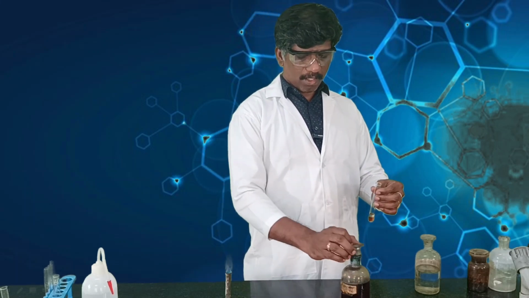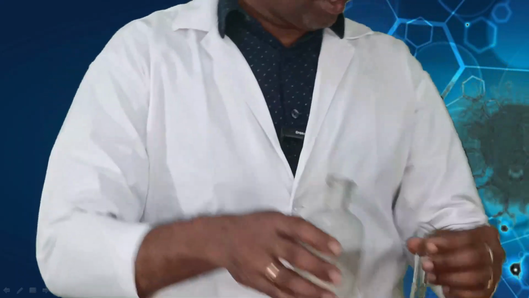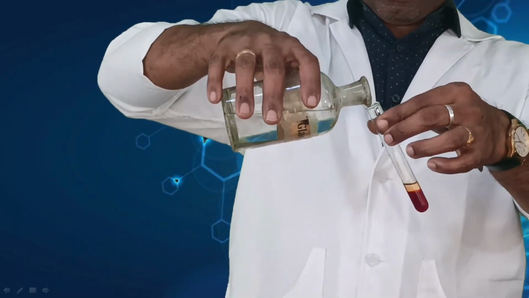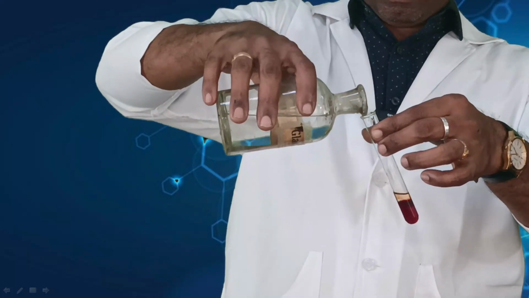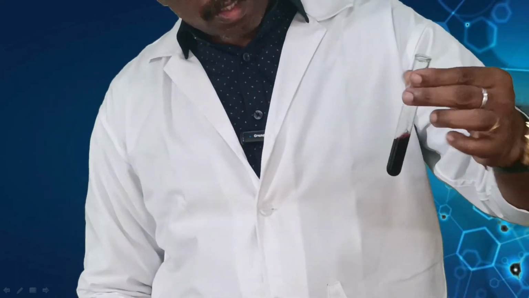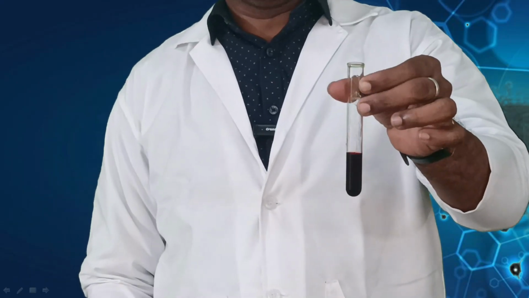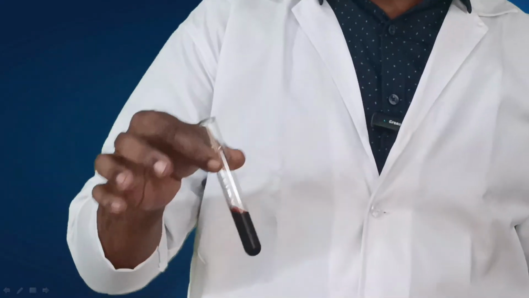And then add 1 ml of sodium hydroxide, and then add a few drops of glacial acetic acid. Formation of this dark color, this dark brown color shows the presence of ketone. Either this dark brown color or dark violet color shows the presence of ketone.